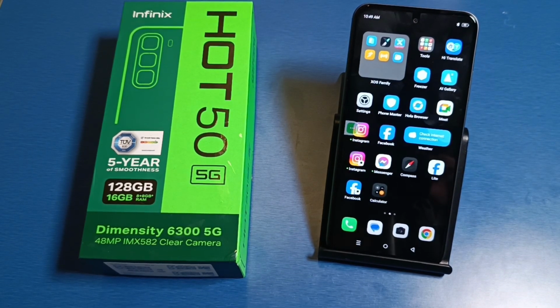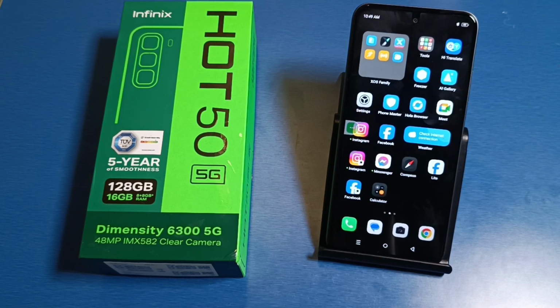In this video I'm going to tell you about how to enable smart panel in your Infinix smartphone.